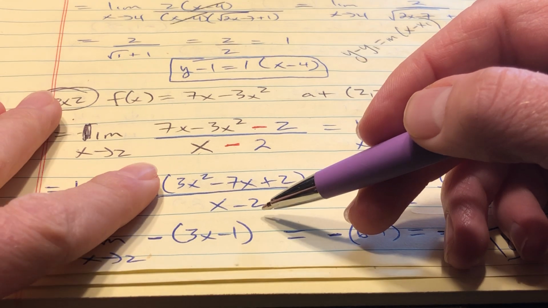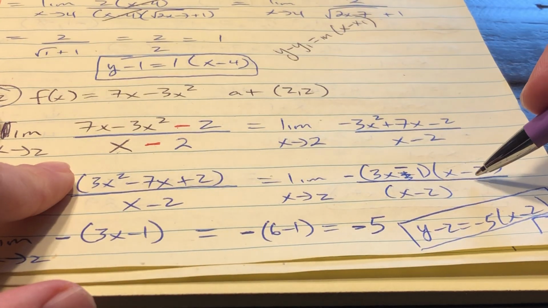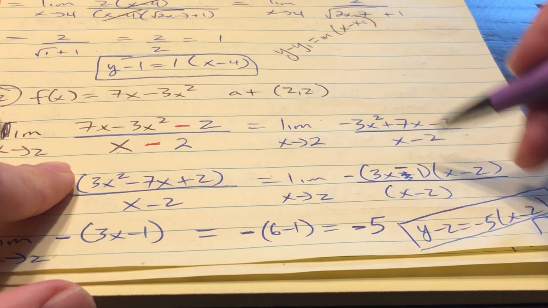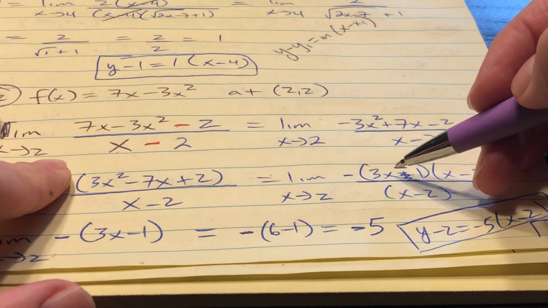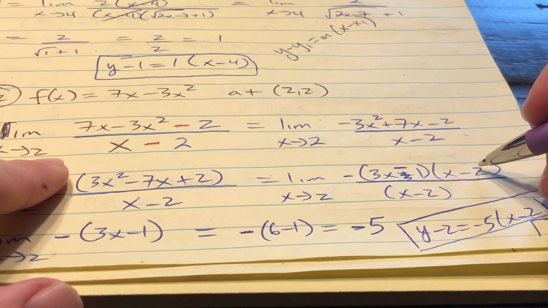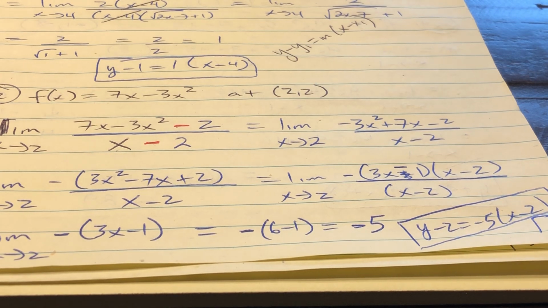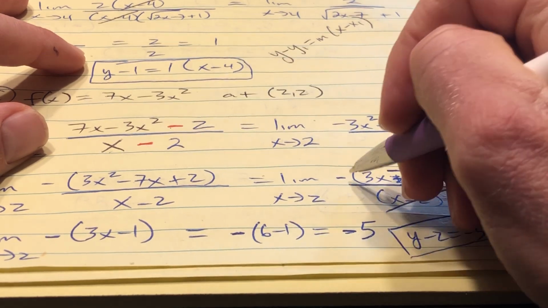Again, if our factoring is not great, you know that x minus 2 has to be a factor. So x minus 2, and that gives me a 3 times x is 3x squared. A negative 1 times a negative 2 is a positive 2. Check it if you need to. Negative x minus 6x is a negative 7x. What's going to cancel? The x minus 2s. Be careful, you still have that negative sign.